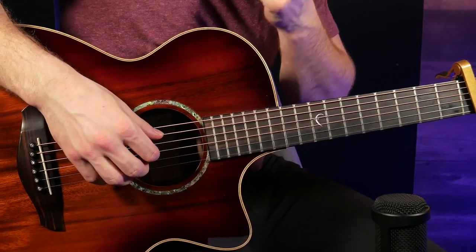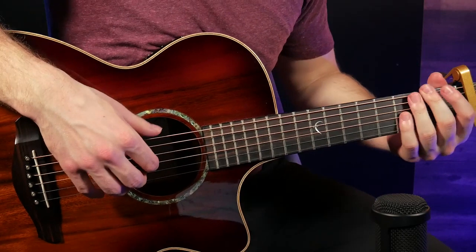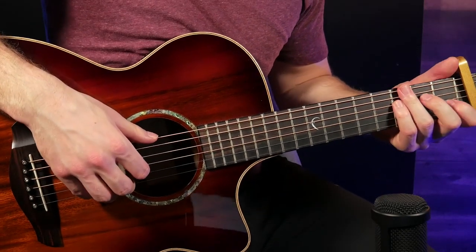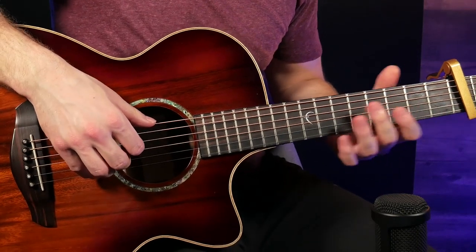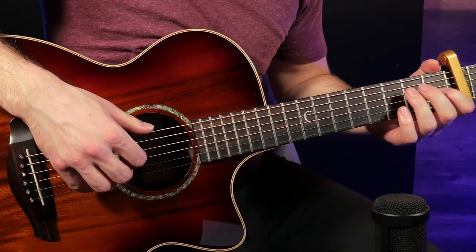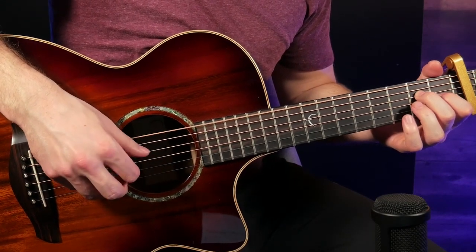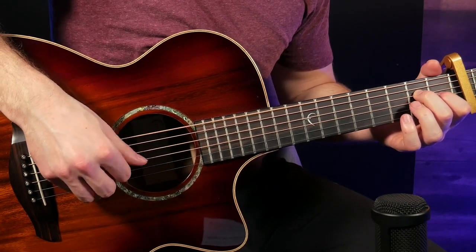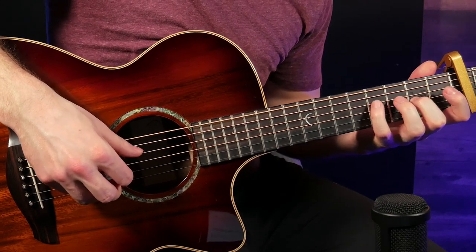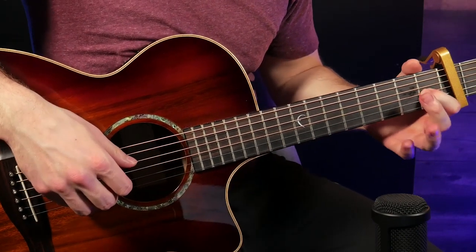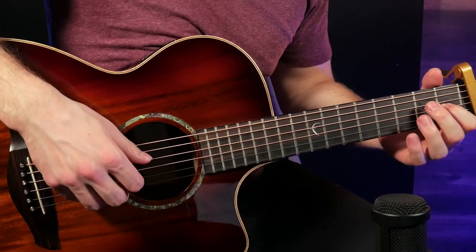The second run through of the post-chorus, just like the chorus, is going to have the exact same first 3 bars, and then the only difference here is that last bar. So the last bar is going to change up here to sound like this. And that's going to transition us into verse 2.